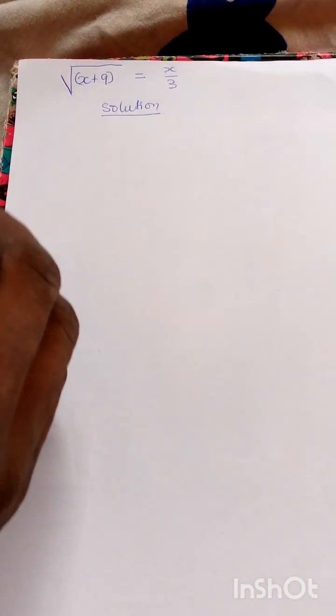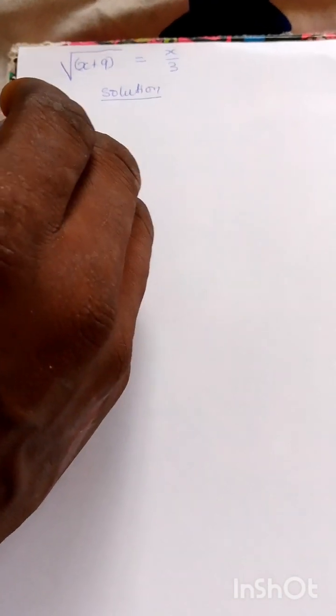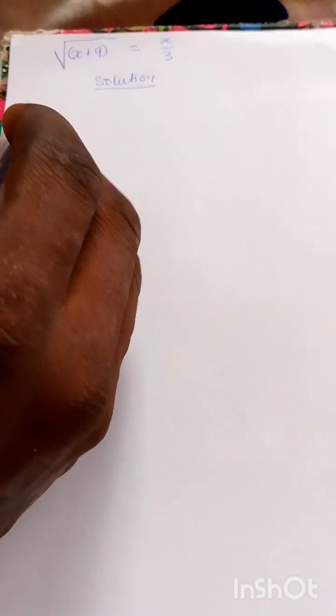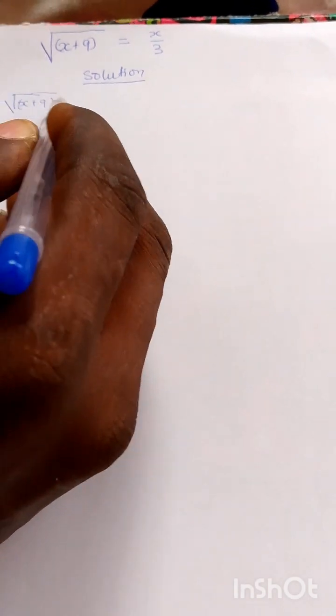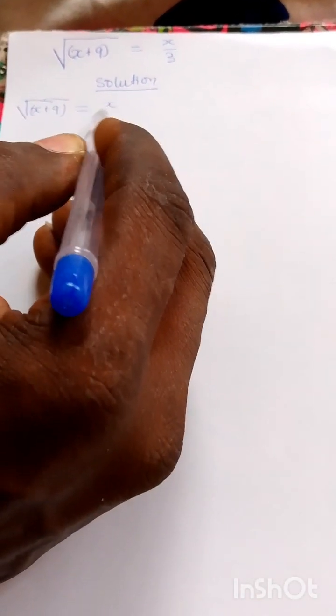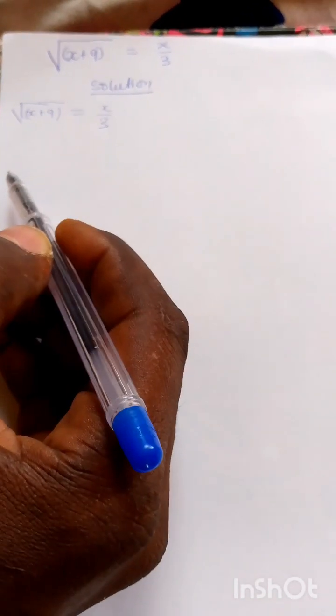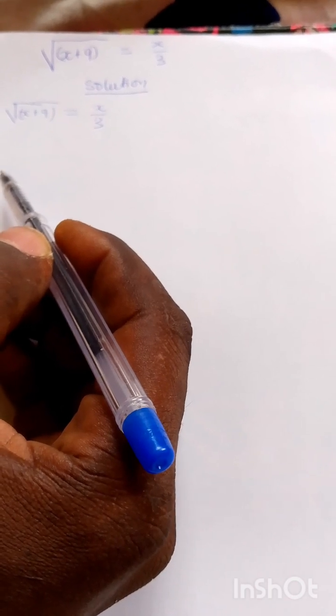This is an interesting exponential equation. So what we have is root of x plus 9 equals x all over 3. So the first thing we do here is to remove this radical.